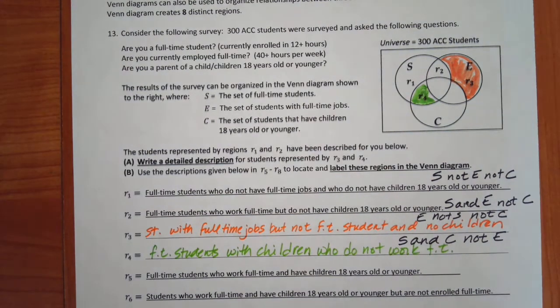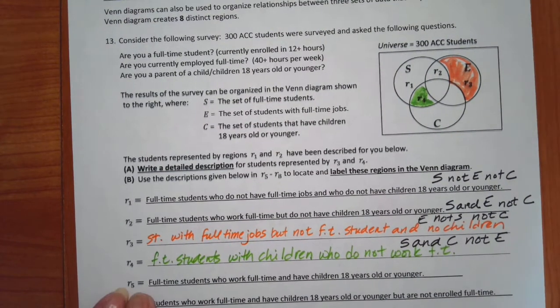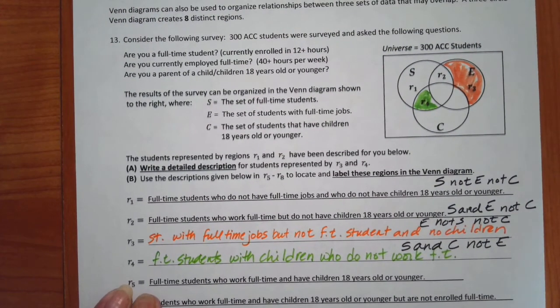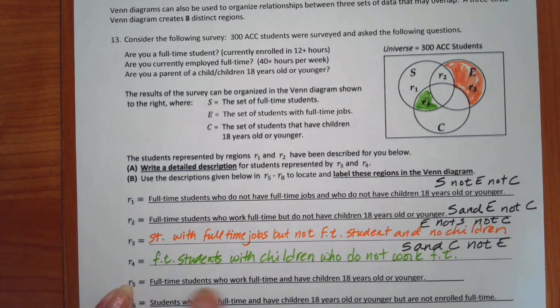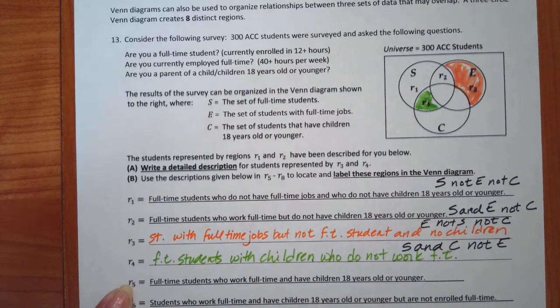Well, now we are going to have to find and label these regions. Okay, full-time students who work full-time and have children.